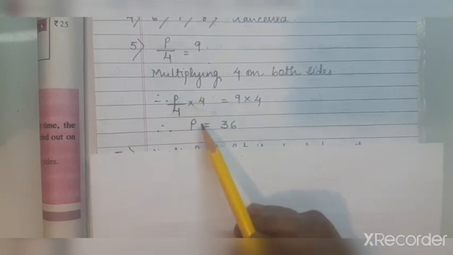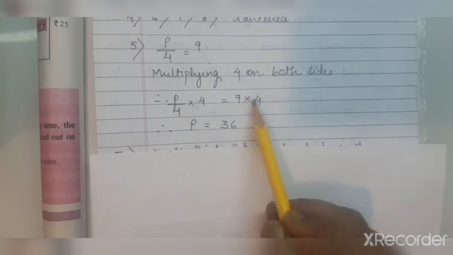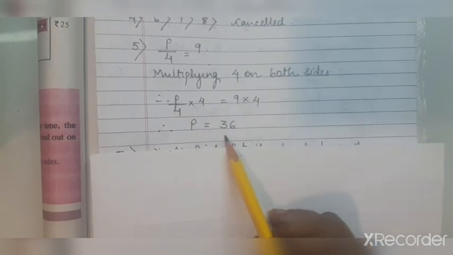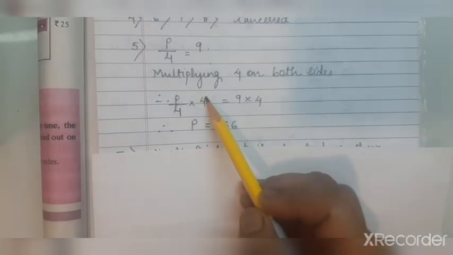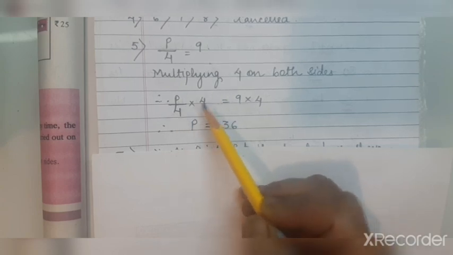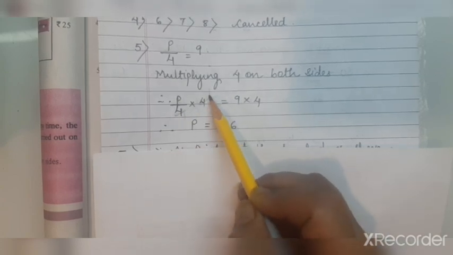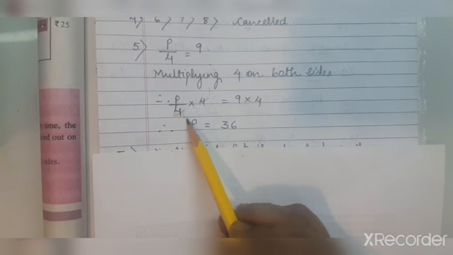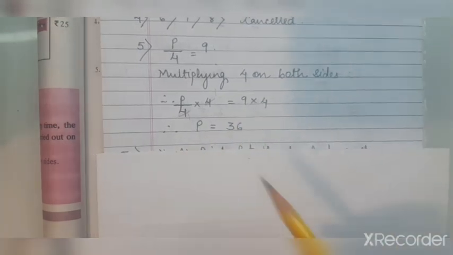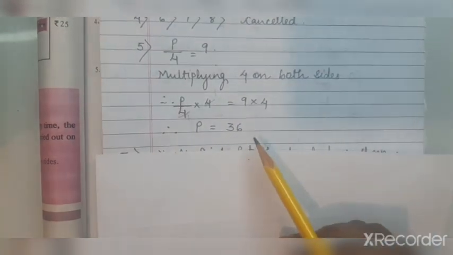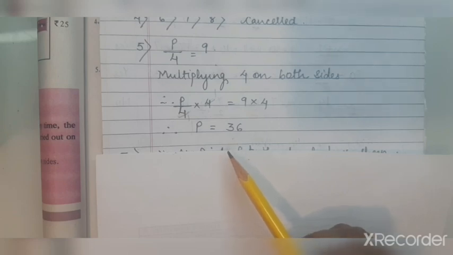So 1p is written as p. 9 fours are 36. If you want, I can show you here. We get 1p, and instead of 1p we can write p directly. So p is equal to 36 is the solution to the equation.